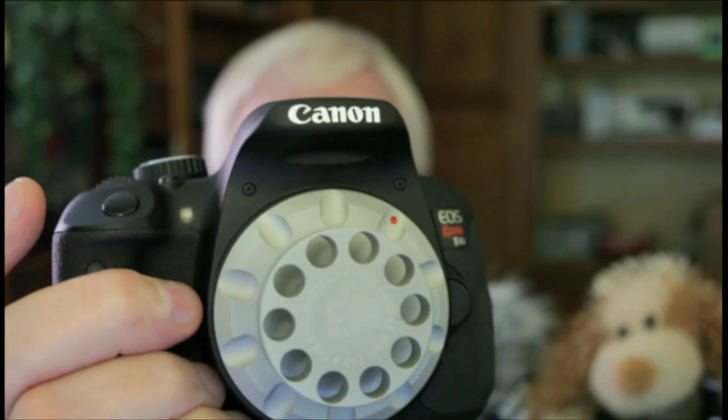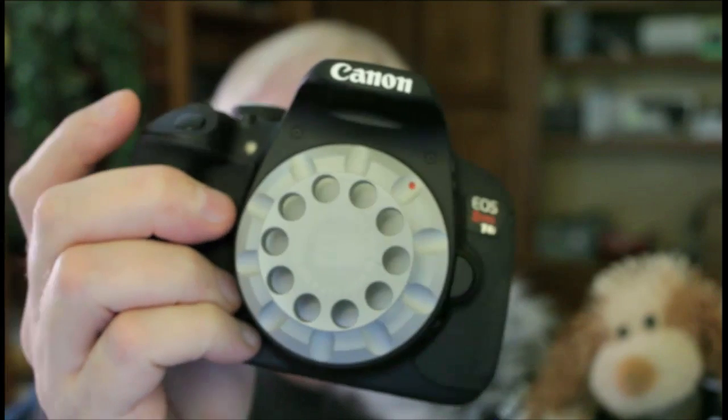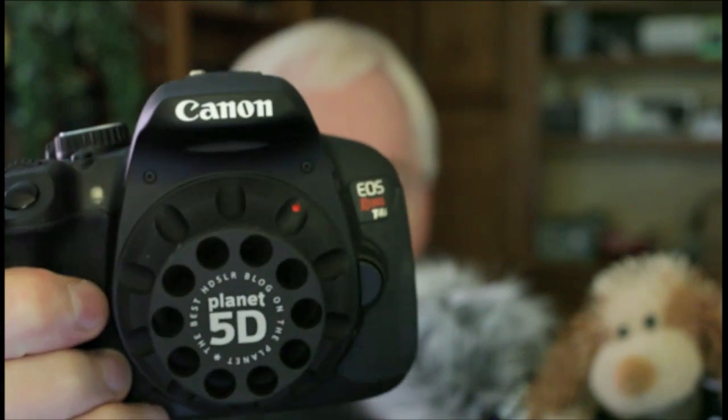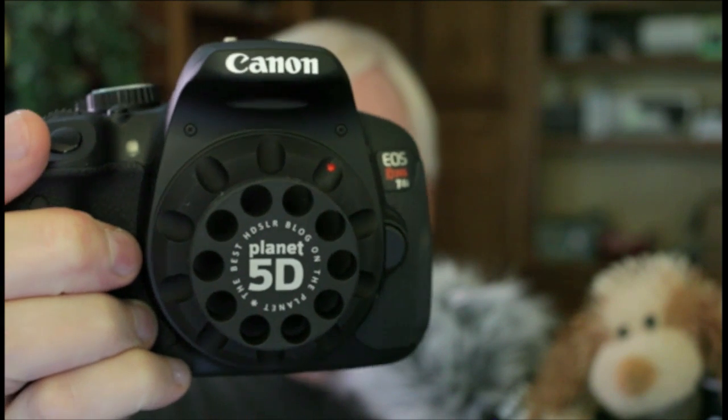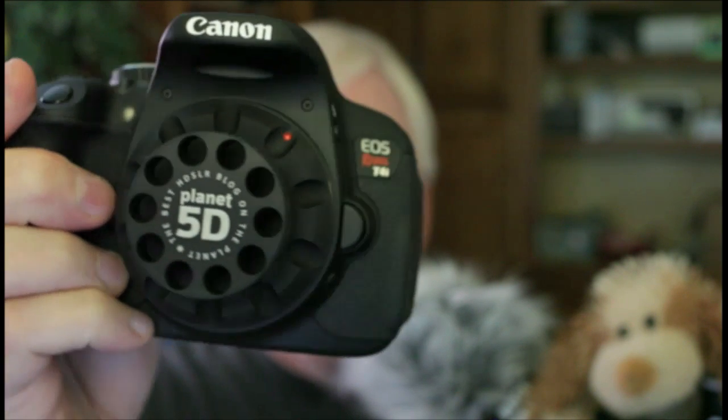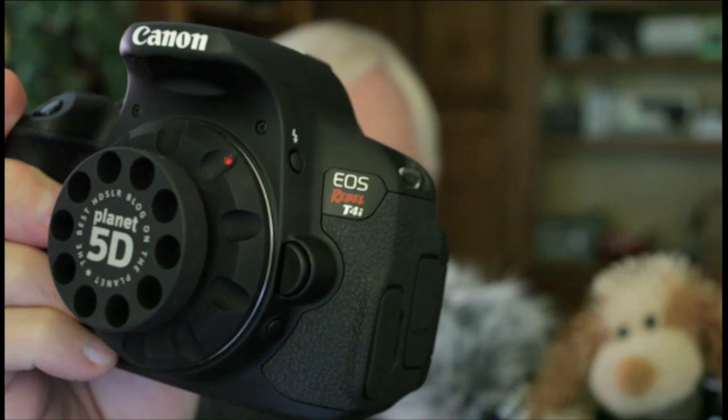And I have had them come off in my bag, and so I like the LockCircle. It's very pretty. Let me put the Planet 5D one on there so you see what it looks like. The nice black. And I've got the cap put back on there. So there you go. The nice Planet 5D LockCircle on the T4i.